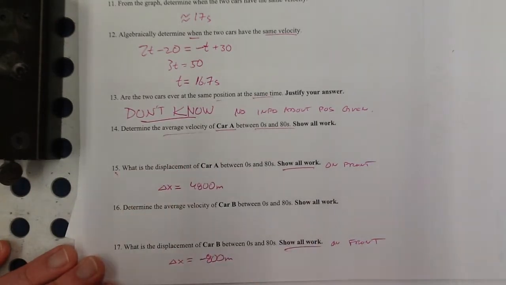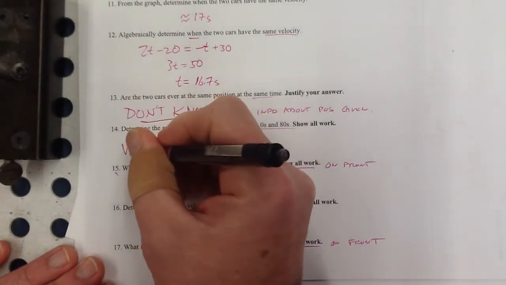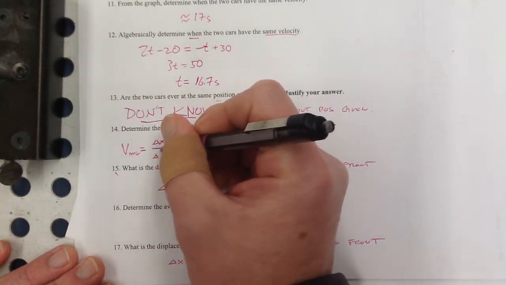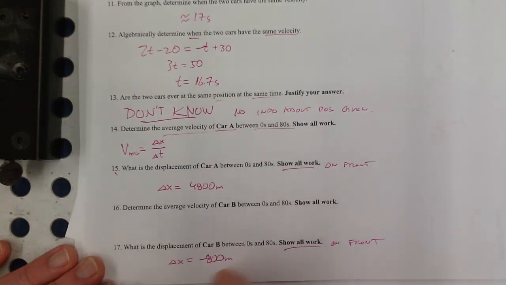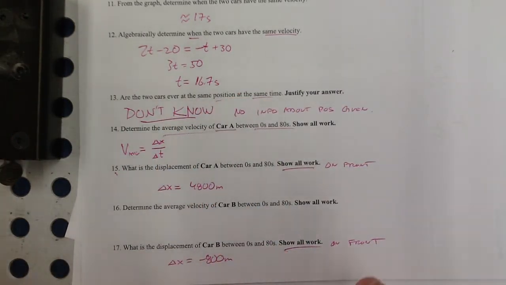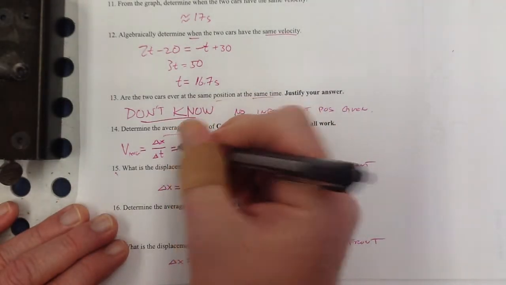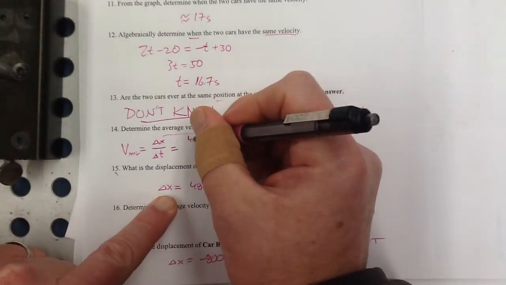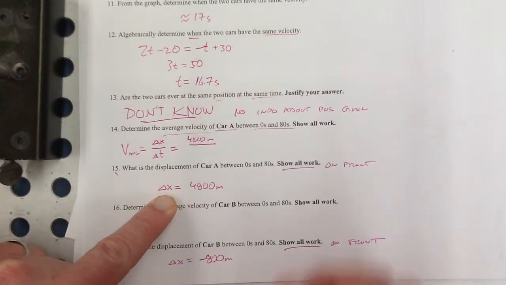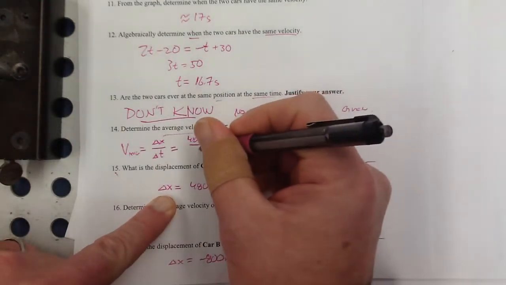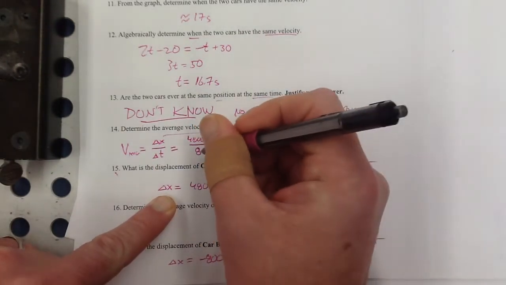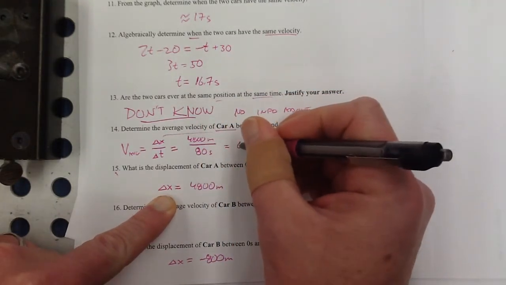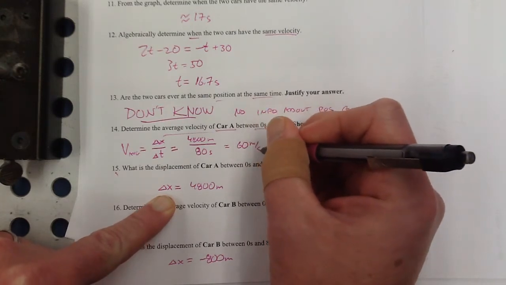Okay, so average velocity, 2 ways to do it. First of all, average velocity is displacement over time, by definition. So if you have the displacements, that is the easiest way to do it. What's the displacement for this one? It's 4,800 meters. What is the amount of time? It's from 0 to 80. So that's 4,800 over 80. That is 60 meters per second.